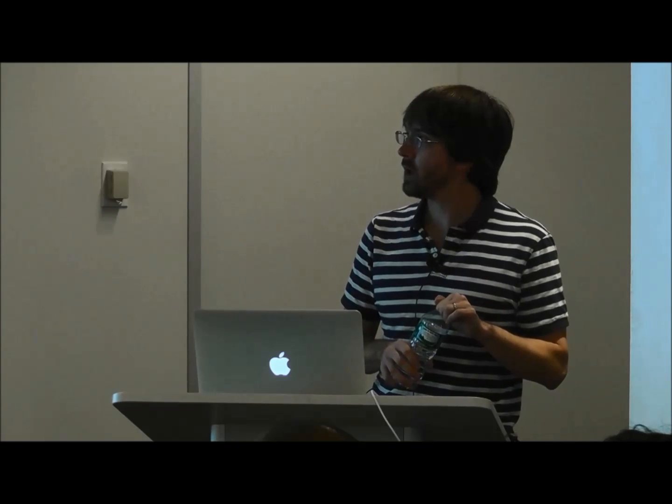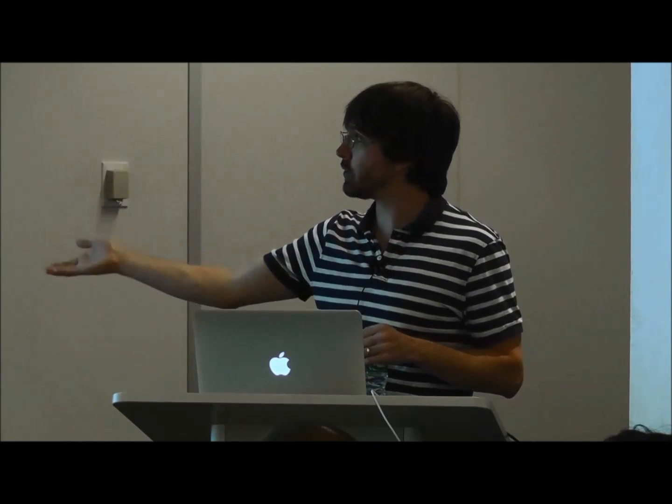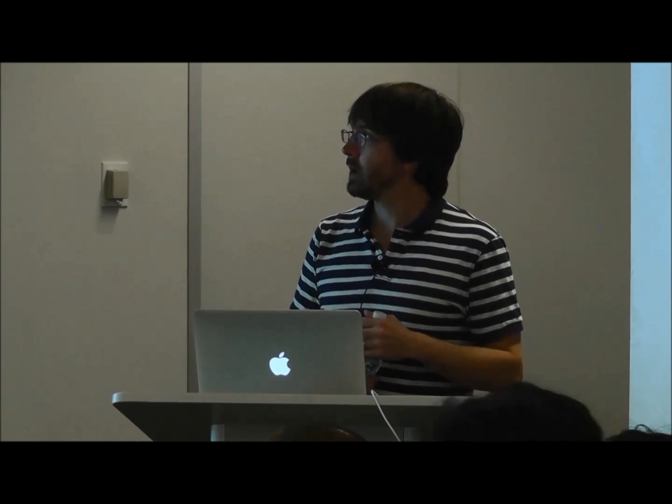So the UI to Uzi is also pretty horrendous, but as I said, there is Hue, and there's also a project out of Foursquare called Uzi Web that gives you a much nicer front end to Uzi using the API that Uzi exposes.